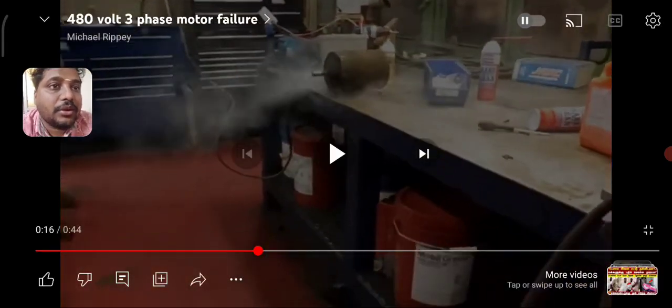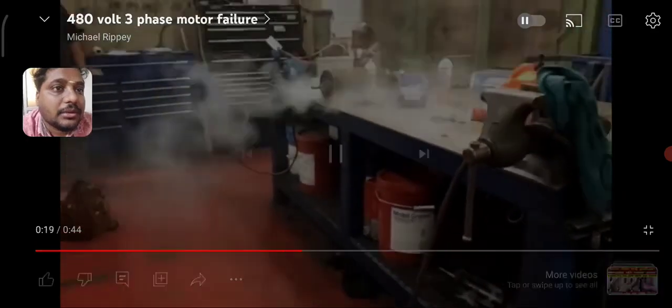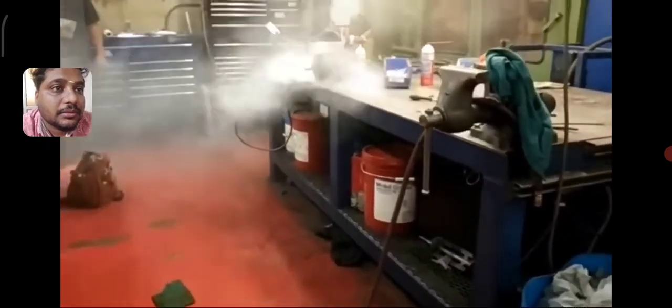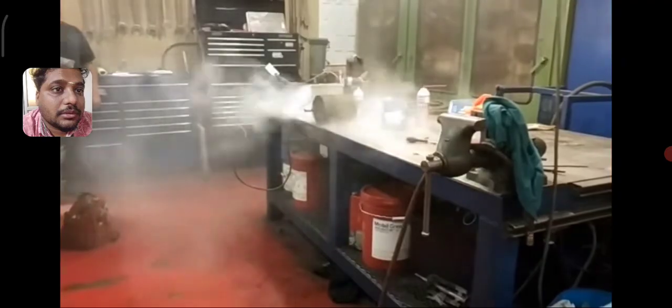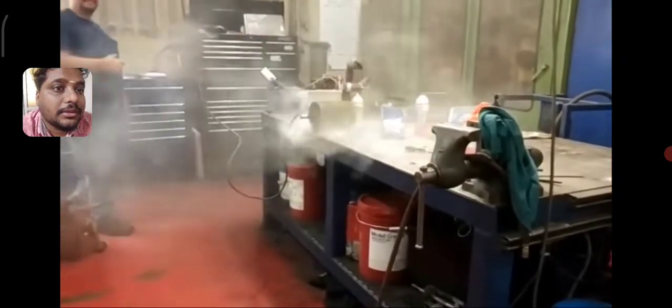In the video, a worker starts the induction motor and it starts running, and after running it creates smoke and tries to burn. Finally it starts to burn.